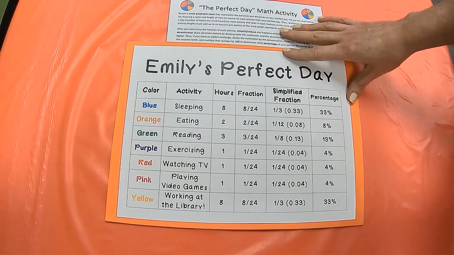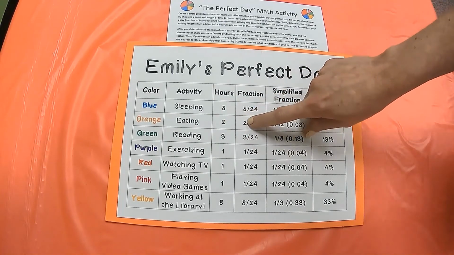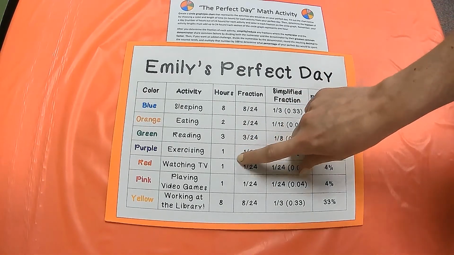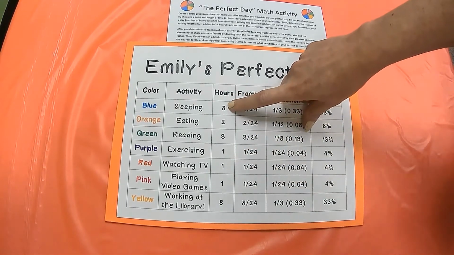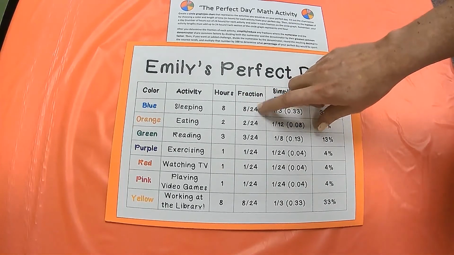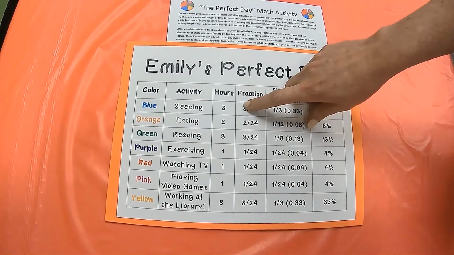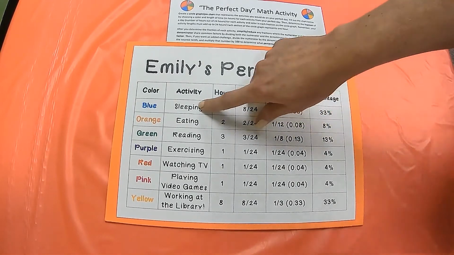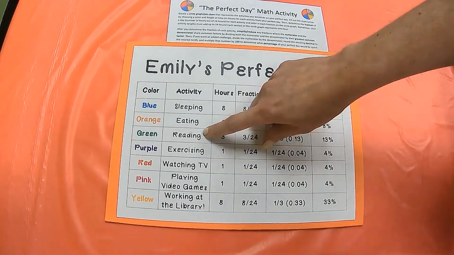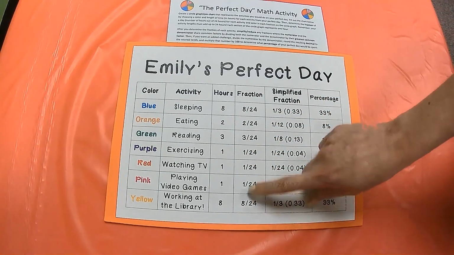All right, so as you can see, the hours that I allot for each activity, that's going to be the numerator every time, right? So I want to spend 8 hours sleeping. 8 divided by 24, or 8/24, that's my fraction, okay? 8 out of 24 hours are going to be spent sleeping. 2 out of 24 are going to be spent eating. 3 out of 24 reading, and so on. All right, hopefully that makes sense, guys.